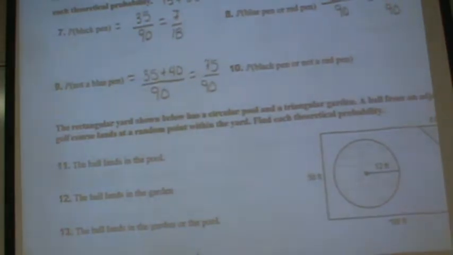So that equals 75 over 90, which again can be reduced and equals 5 over 6.